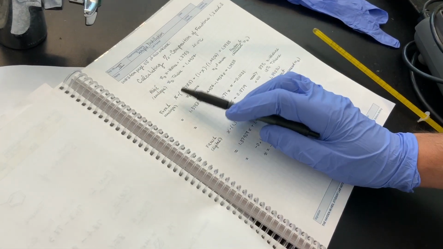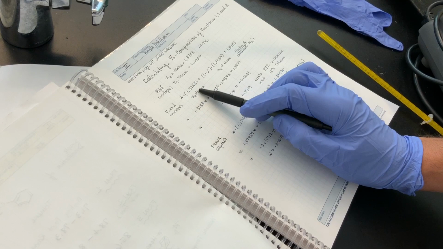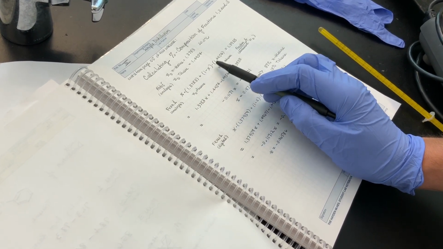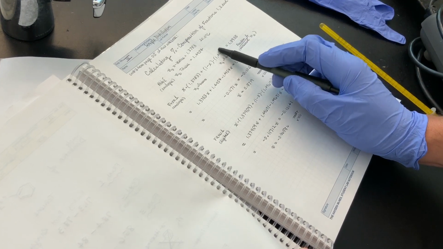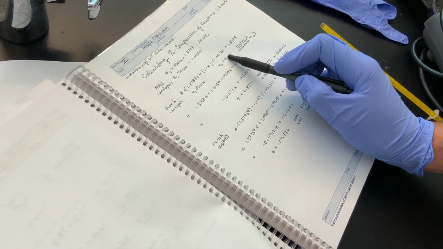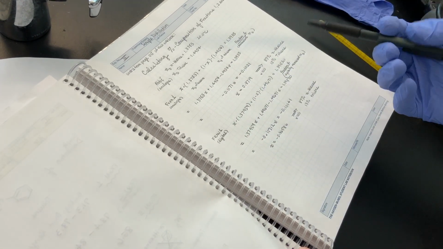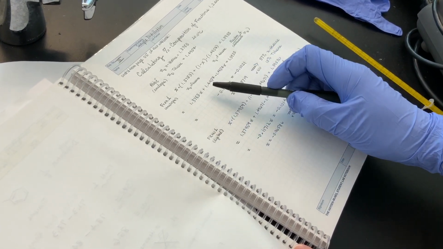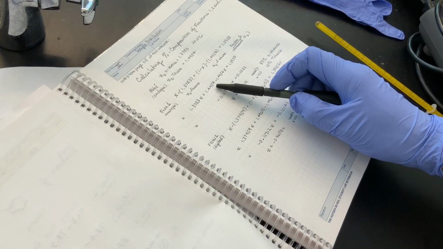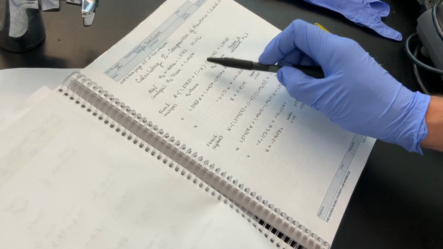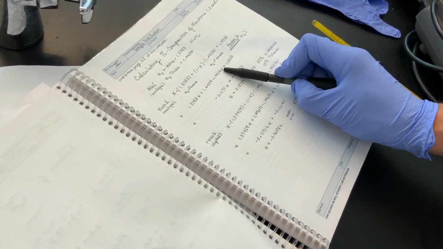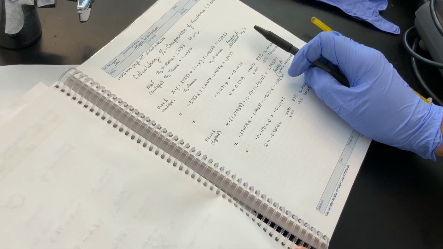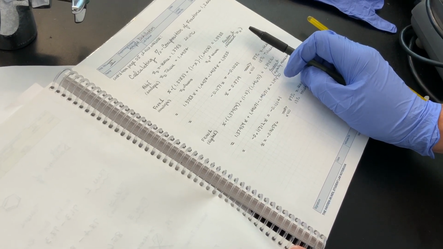And so X times the standard refractive index of hexane that we measured, plus 1 minus X times the refractive index of the standard toluene that we measured, works out to be 1.3783X plus 1.4954 minus 1.4954X, equal to the measured refractive index that we obtained.